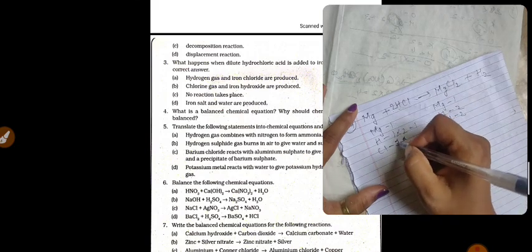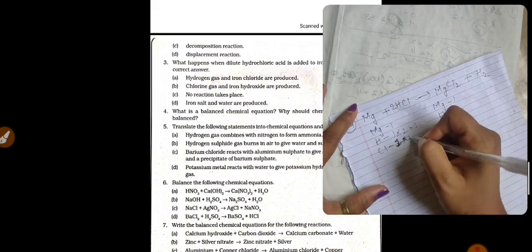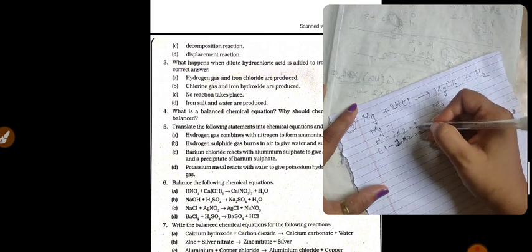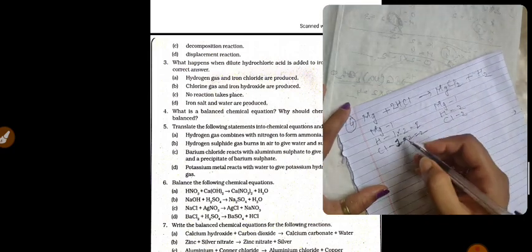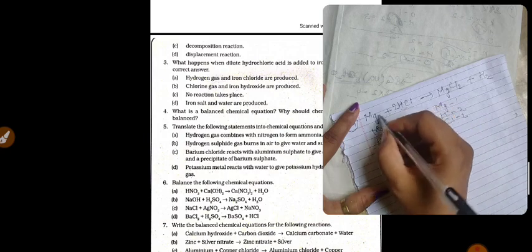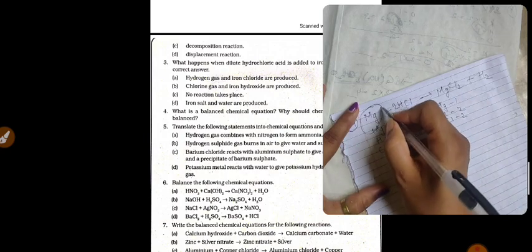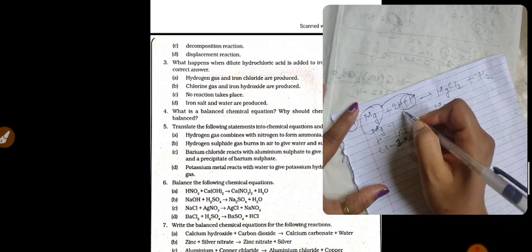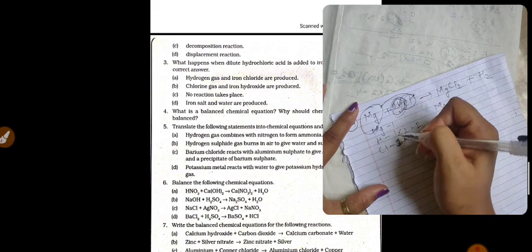So multiply this by 2. So this is 1 only, multiply by 2, 2, this is also 2, Mg1 H2 Cl2. Okay, now this is the balanced equation. This reacts and combines with this anion, and hydrogen gas is released. So this is a displacement reaction.